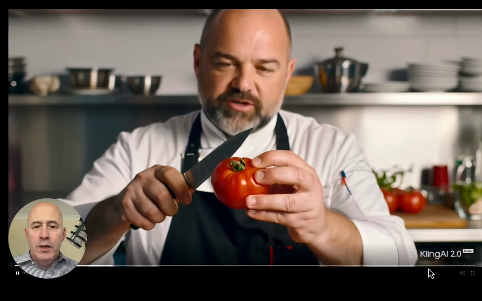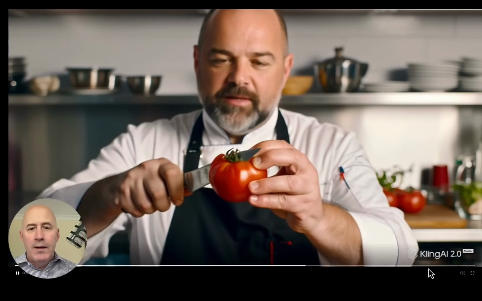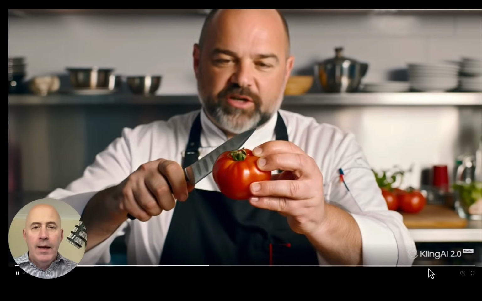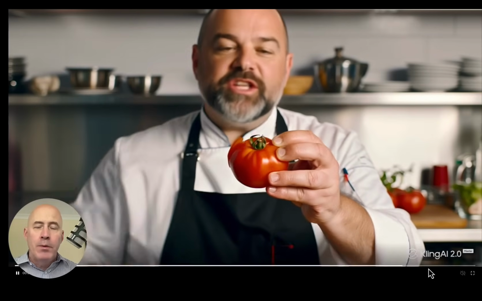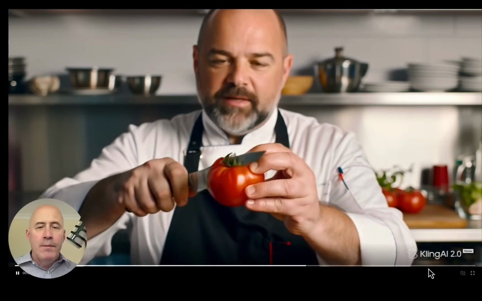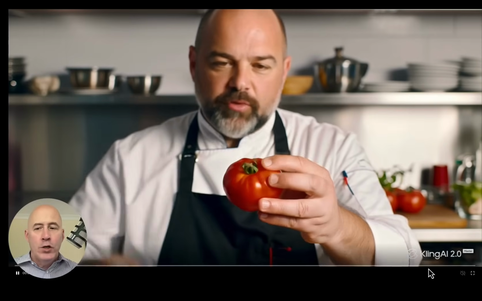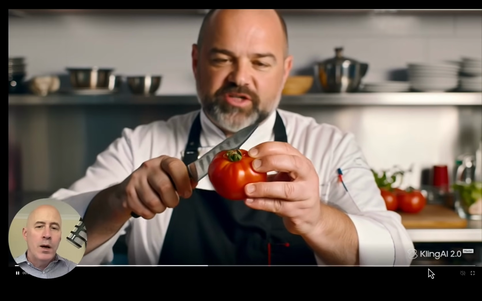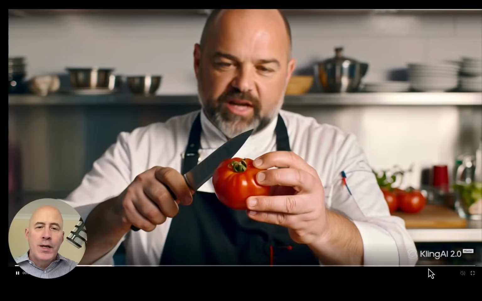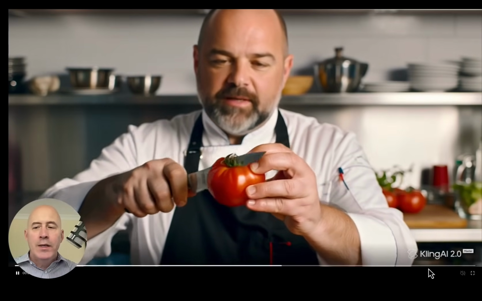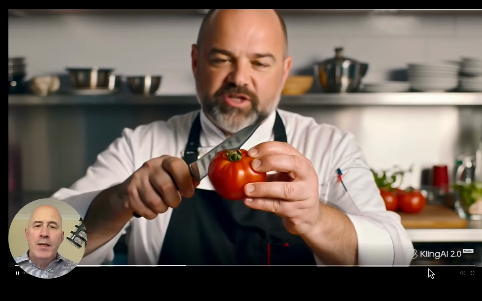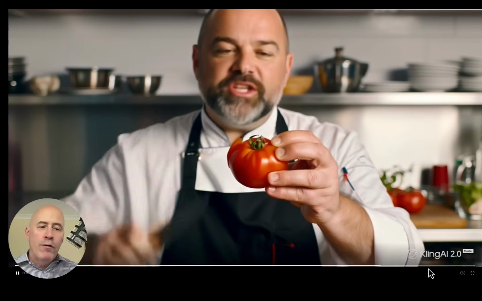Look at this. Here's Kling 2.0. And I'm not sure he should be holding it and cutting. And again, we still have physics problems, but he is discussing making his salad. And that's obviously how the AI interpreted it. But we wanted a close-up of the tomato and the person in the background talking, which obviously doesn't work as well with Kling because it doesn't have the audio feature.